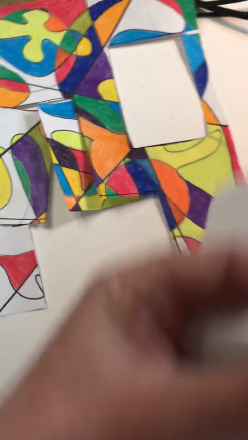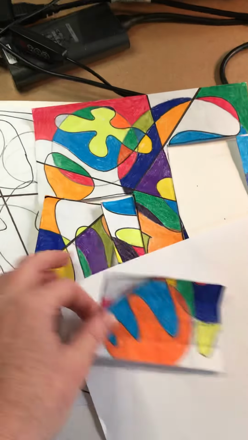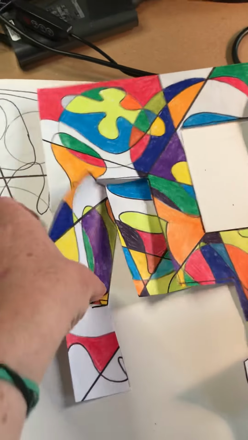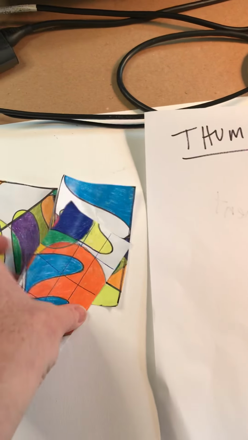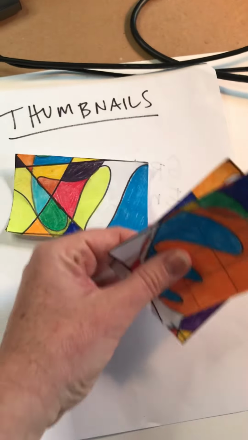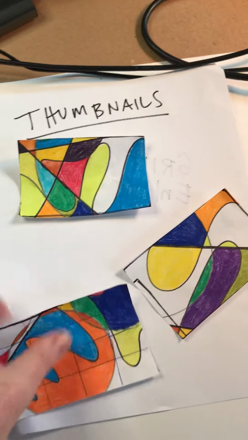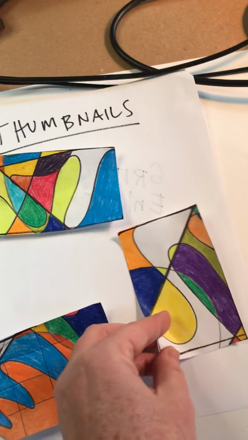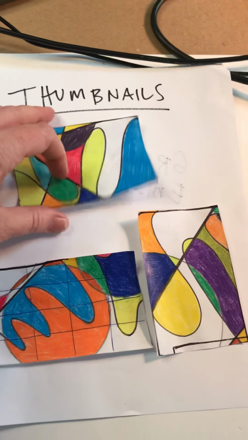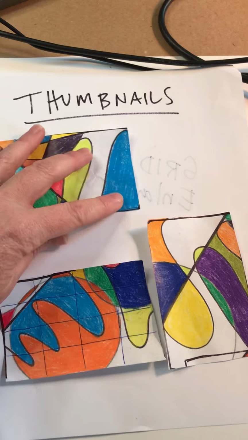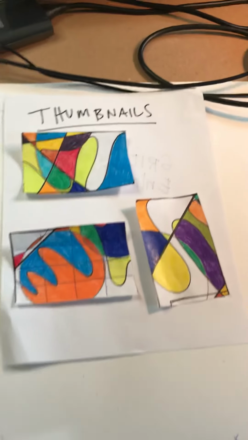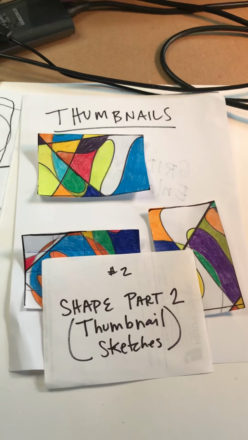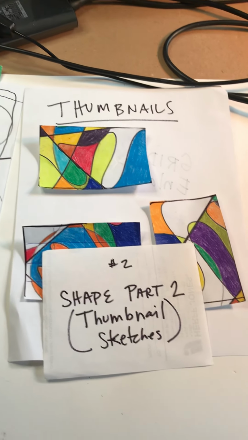Okay? So what you're gonna do, once you cut out your, let me get all this out of the way, your 3 thumbnails that you're gonna use, you are putting that onto your piece of paper. Turn them any way you want, as long as they're down. Attach them. I'm not going to do that because one hand's holding the phone and the other one's doing this. And then this is your assignment on Google Classroom, Shape Part 2, Thumbnail Sketches.